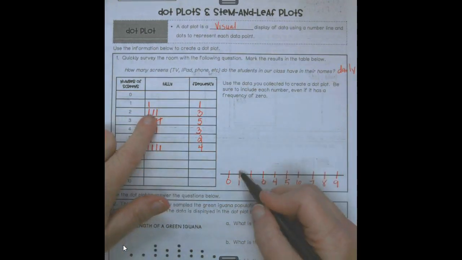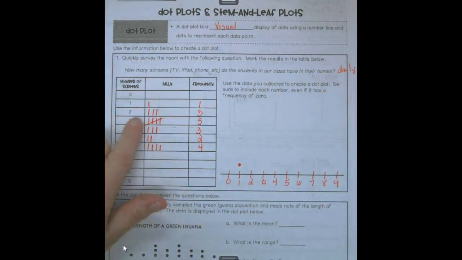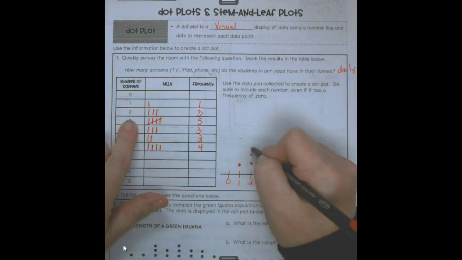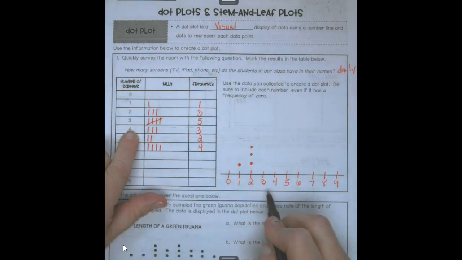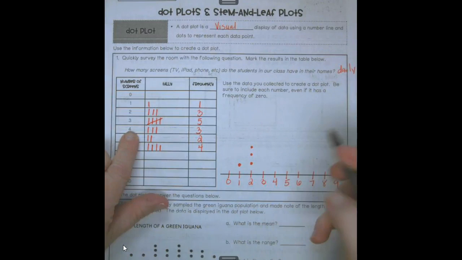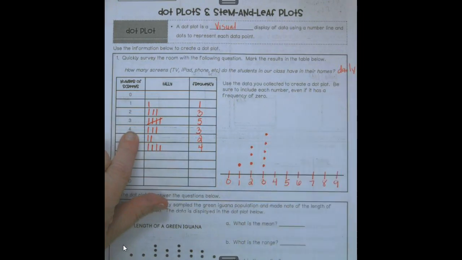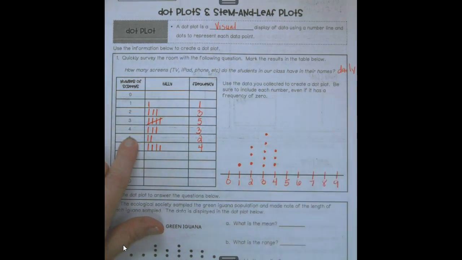So above the 1, I am going to put 1 dot. Above the 2, for screens, I'm going to put 3 dots. Above the 3, I'm going to put how many dots? 5. 1, 2, 3, 4, 5. Above the 4 is going to be how many dots? 3.